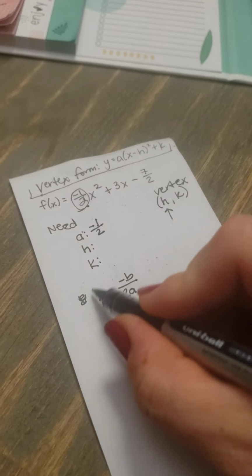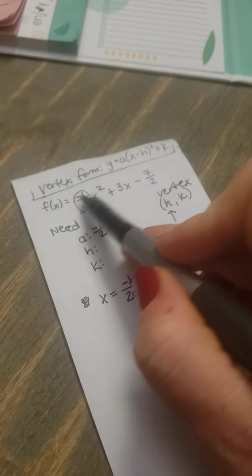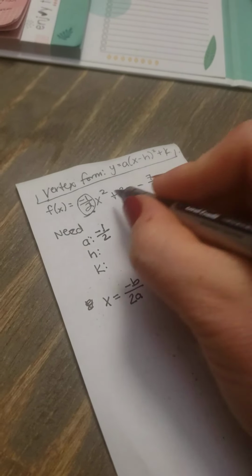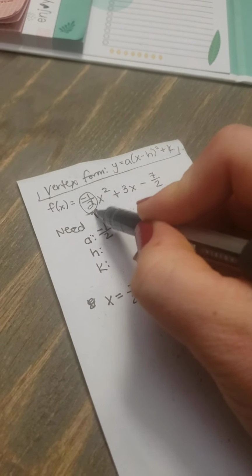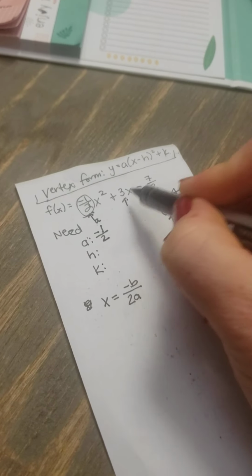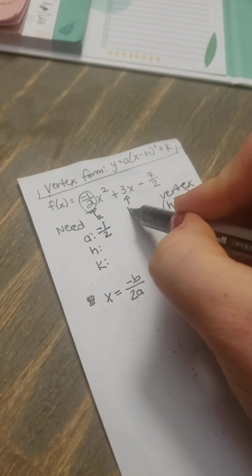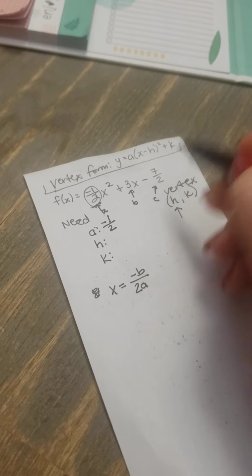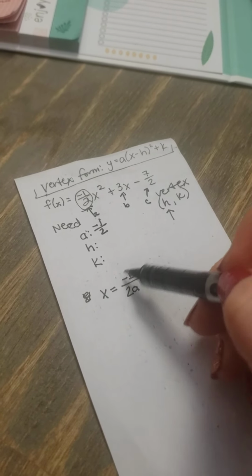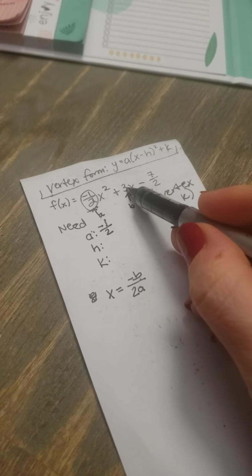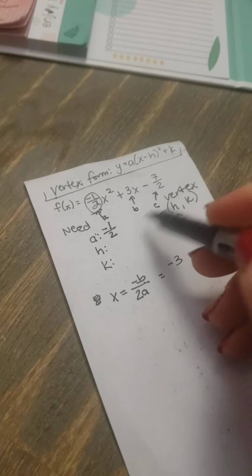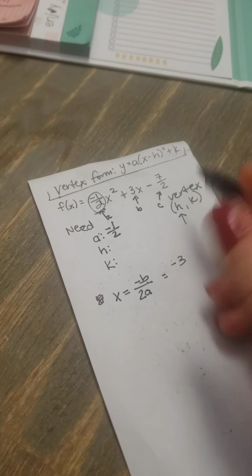So let's use this to plug in our numbers from our function up here. Remember that your leading value is your a, your in-between here, positive 3, is your b, and then your constant over here, negative 7/2, is your c. So opposite of b, since we have a positive 3 here, our negative is going to change the sign of whatever's here.